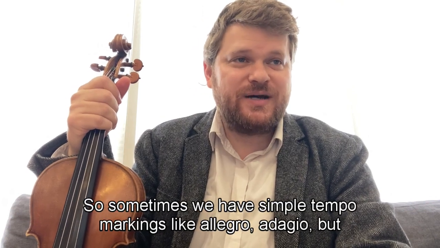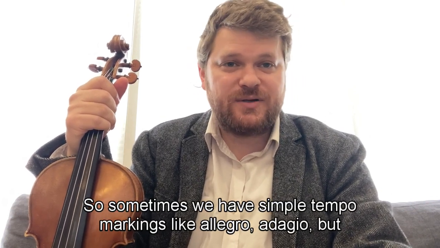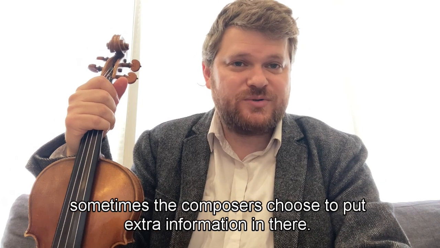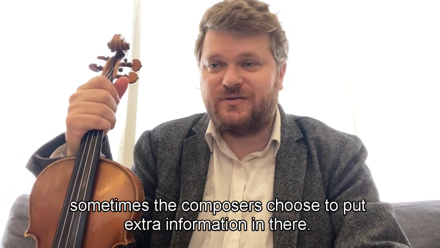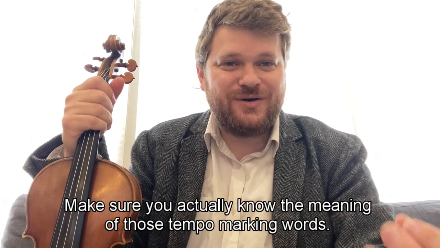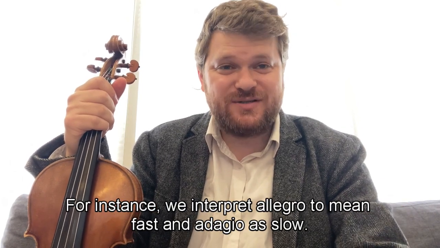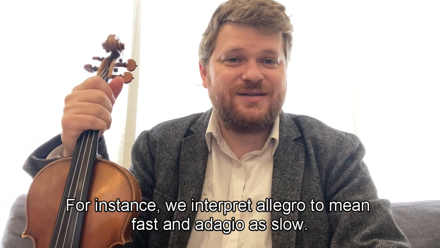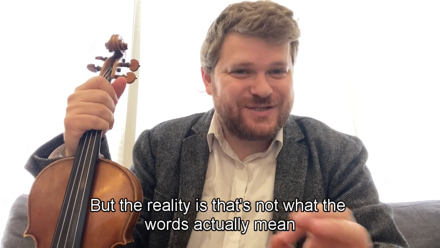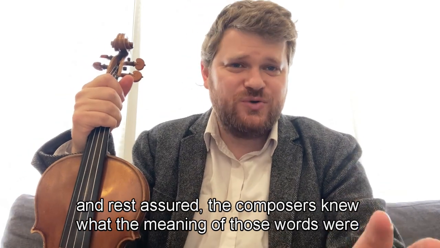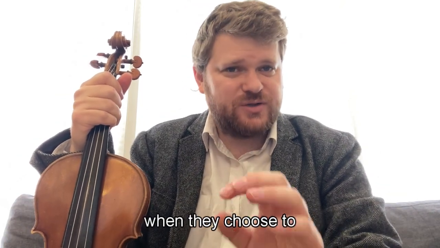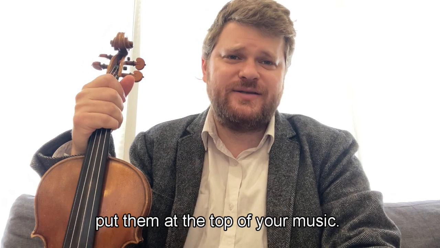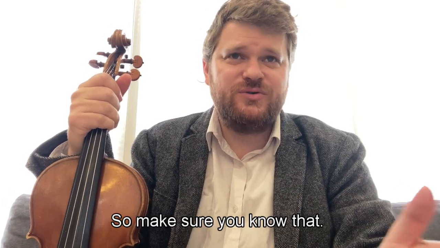Number two, the tempo markings. Sometimes we have simple tempo markings like allegro, adagio, but sometimes the composers choose to put extra information in there. Furthermore, make sure you actually know the meaning of those tempo marking words. For instance, we interpret allegro to mean fast and adagio to mean slow, but the reality is that's not what the words actually mean in Italian. And rest assured, the composers knew what the meaning of those words were when they chose to put them at the top of your music. So make sure you know that.